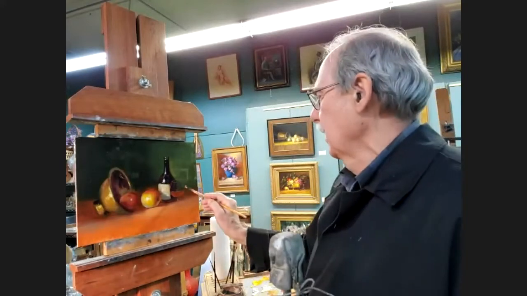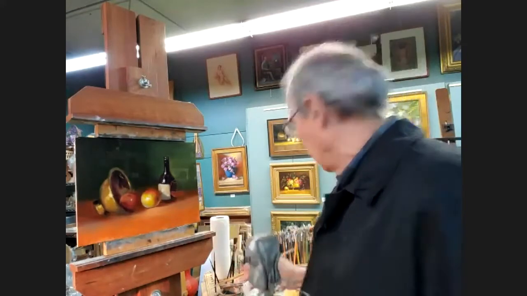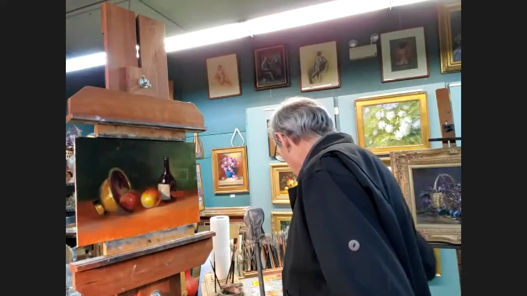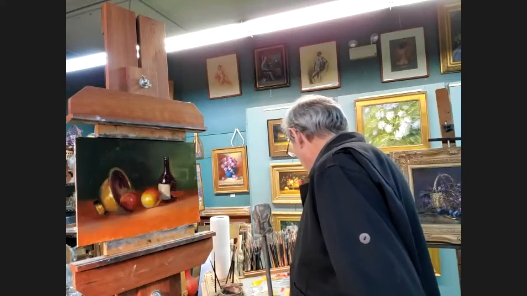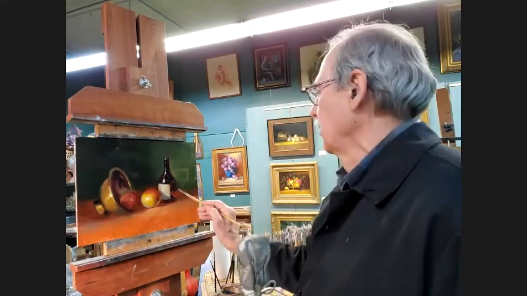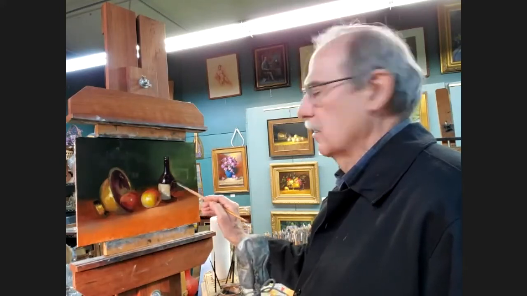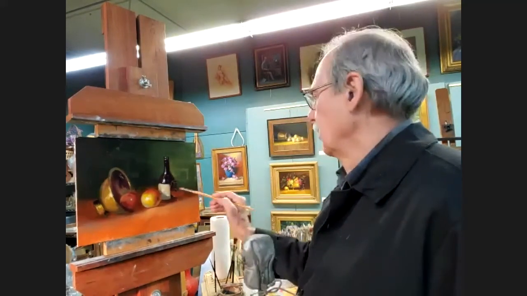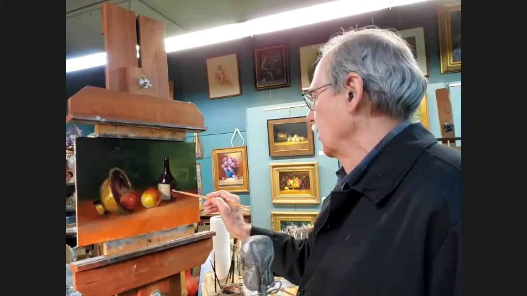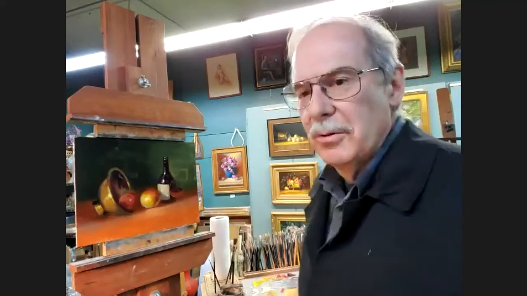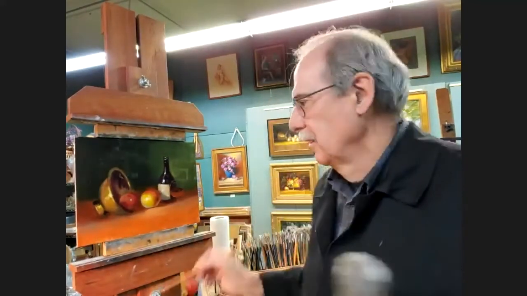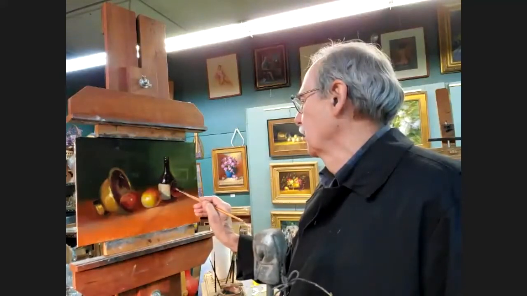It's just that flat middle tone. And then make a darker value with some blue and red. I say blue and red, you'd say what blue, what red? So cobalt blue and alizarin.